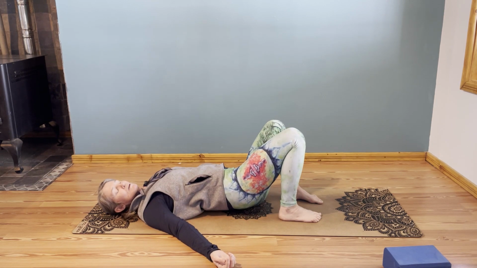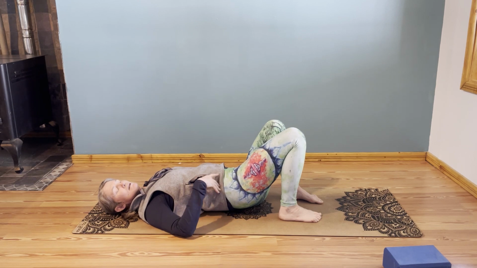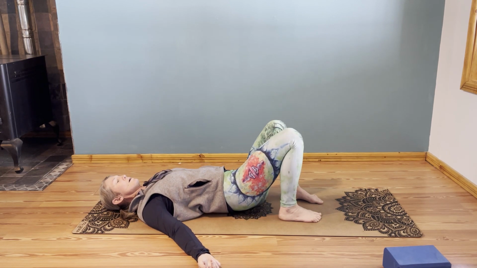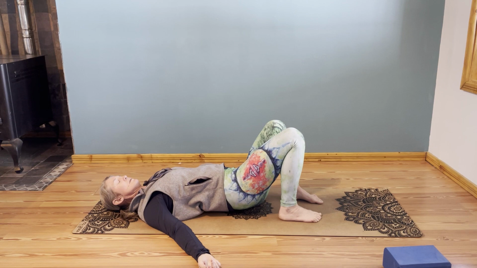Pushing down with the right shoulder, lifting with the right hip. Feel that arch. You'll feel the muscles kind of tighten through the outer right hip. And then release. One more round there. And let go.